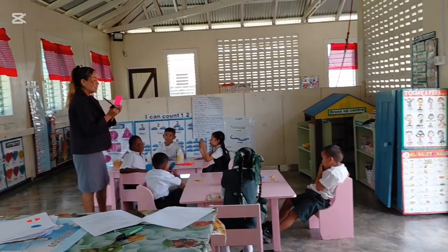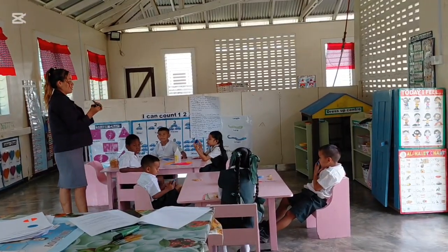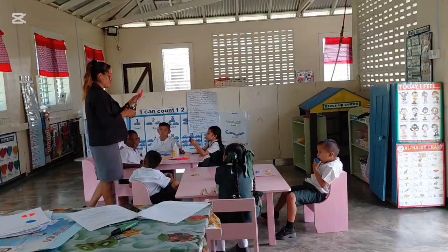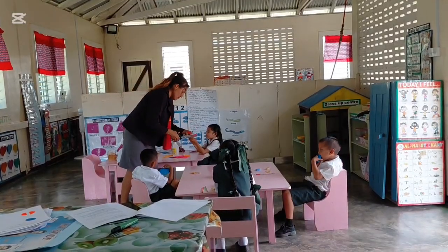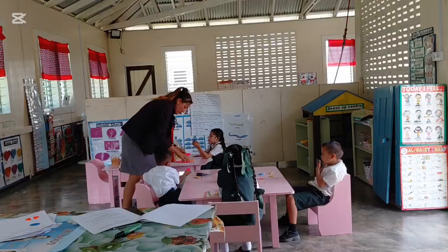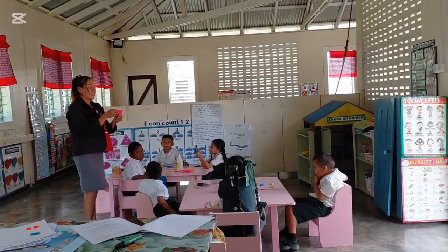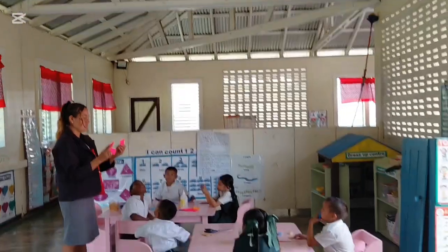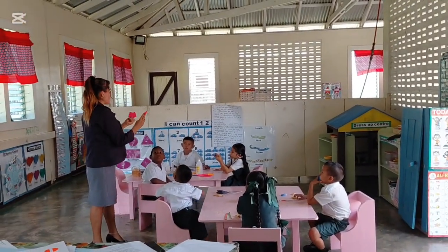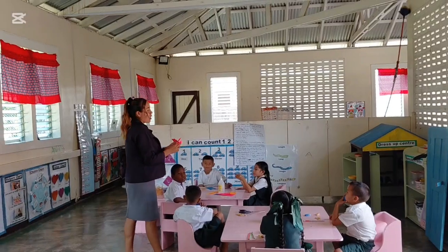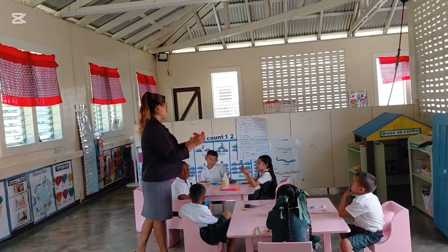Right? Good. So I want to share more with my friends now. How many pieces does the whole become? How many pieces are here? 4. So one piece becomes 4 pieces.